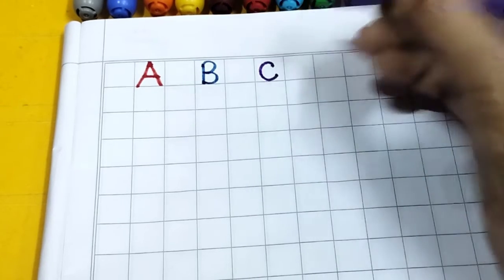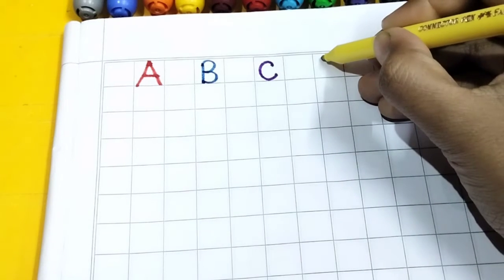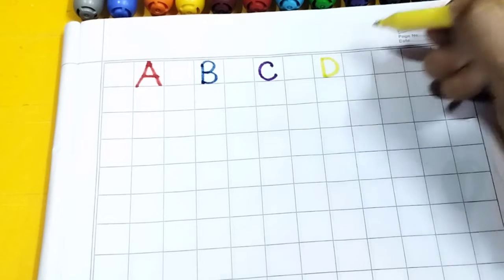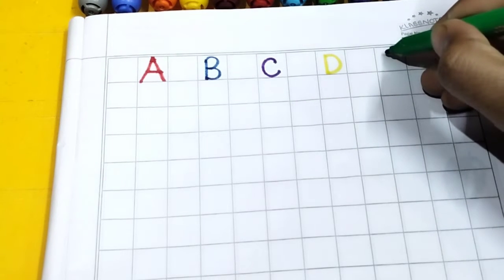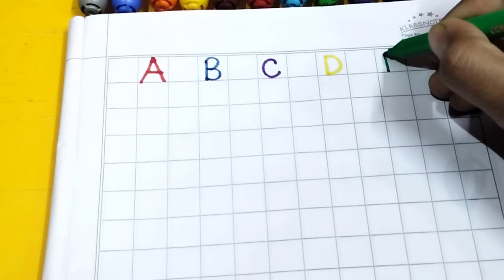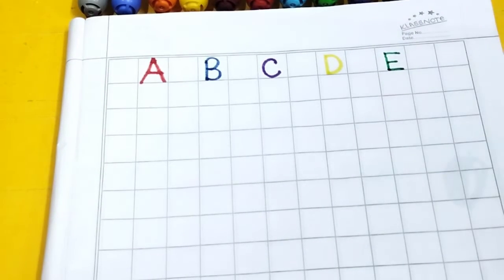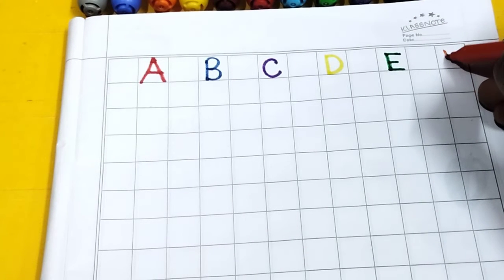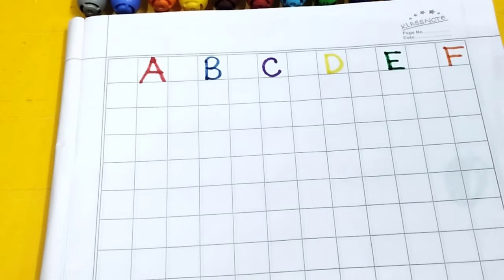And this is C. C for cat. One standing line and a right side curve. And this is D. D for dog. One standing line and three sleeping lines. This is E. E for elephant.